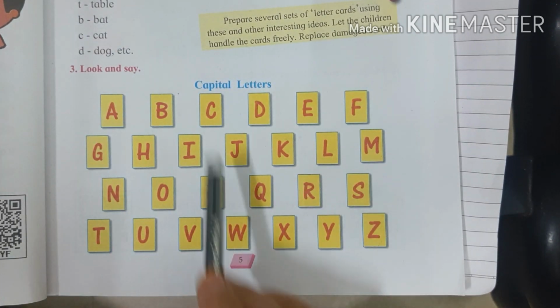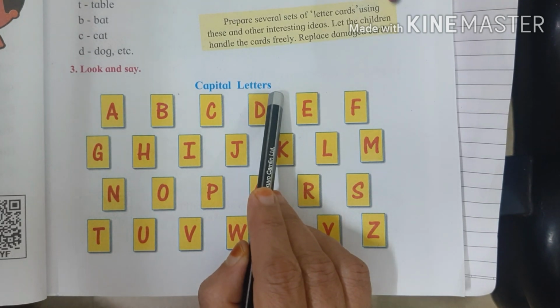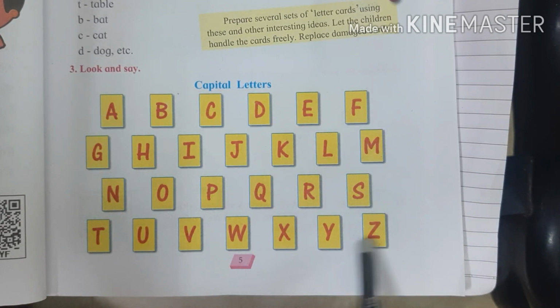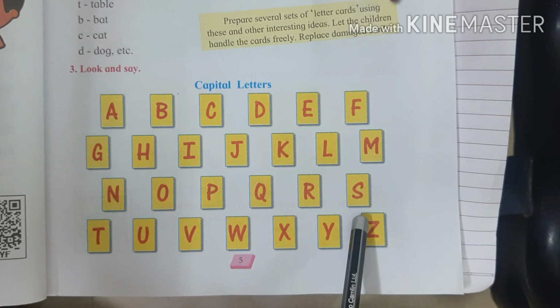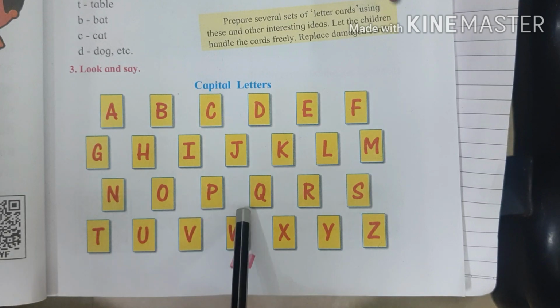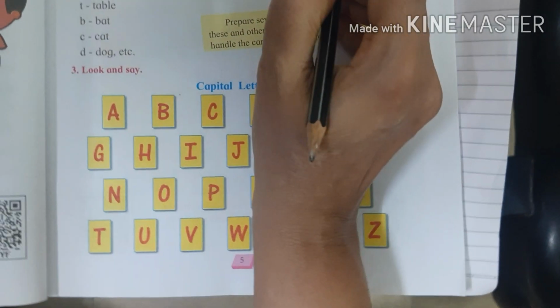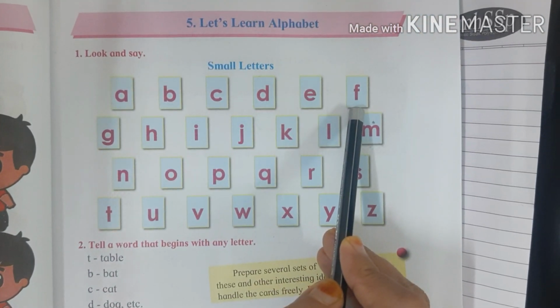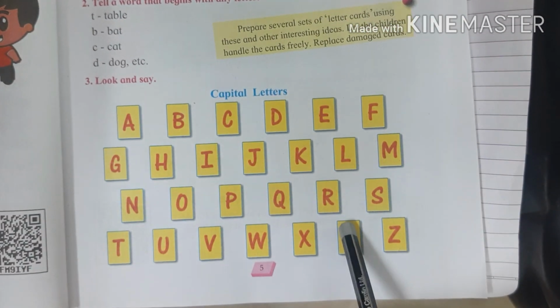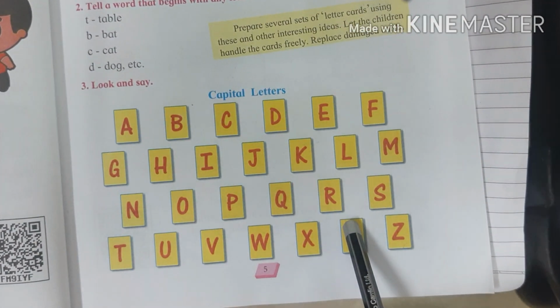What is this? These are capital letters. All of you write down at least 5 times. This is your today's homework. What is homework? Write small letters 5 times and write capital letters 5 times. Okay, finish.